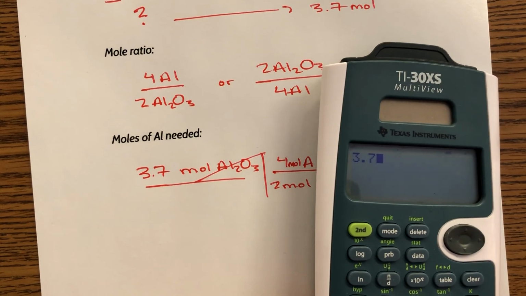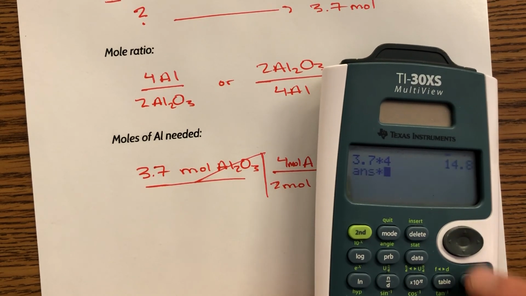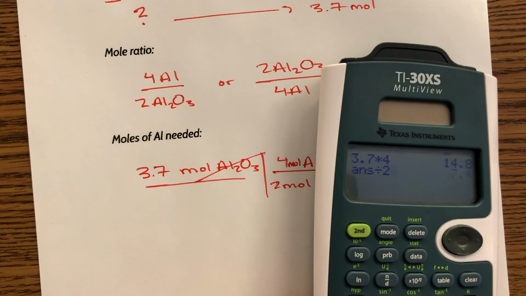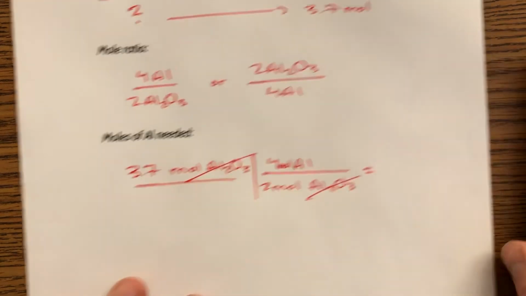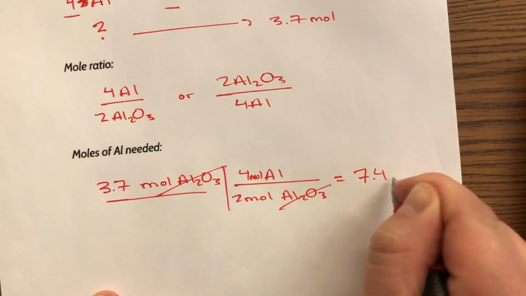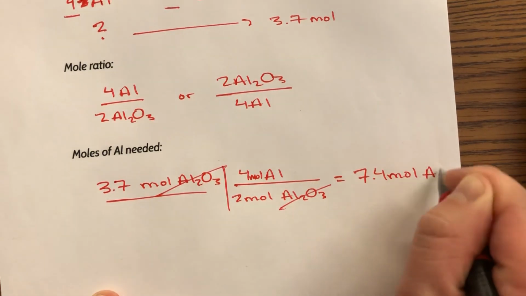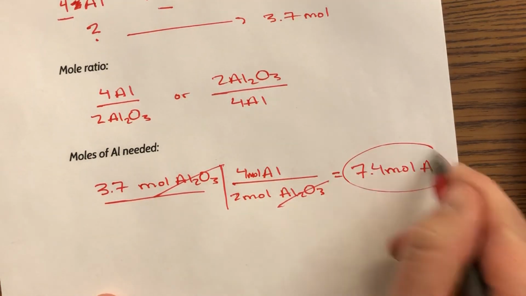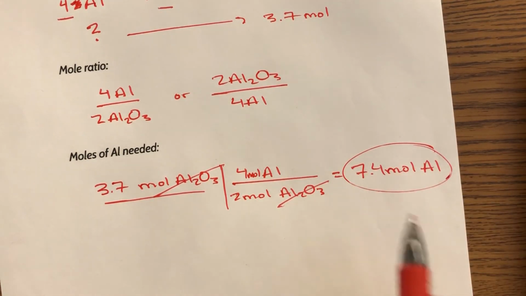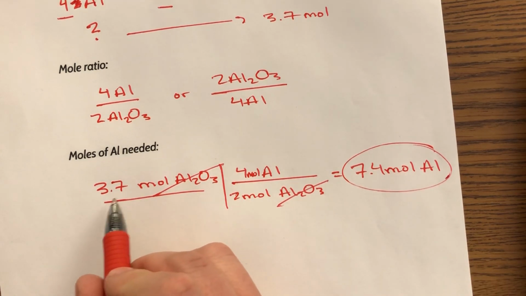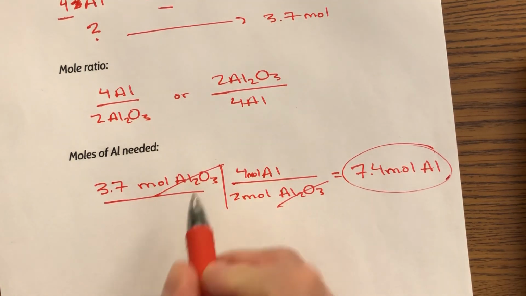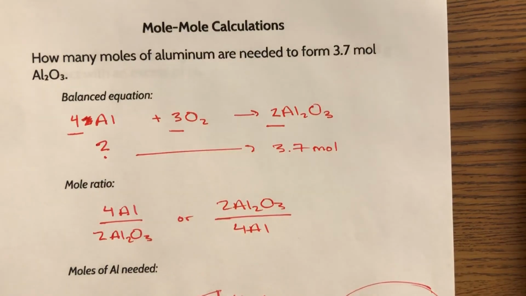3.7 times 4 divided by 2. That's 7.4 moles of aluminum. Okay, so I'm going to need 7.4 moles of aluminum in order to make 3.7 moles of aluminum oxide. And that is assuming that we have plenty of oxygen in this reaction.